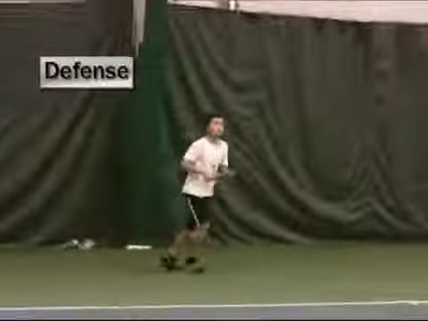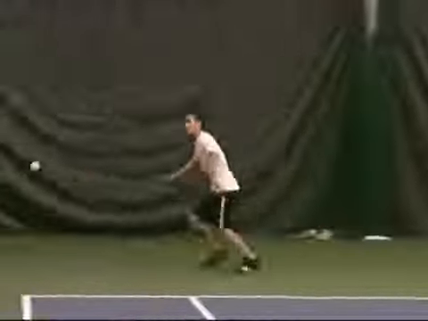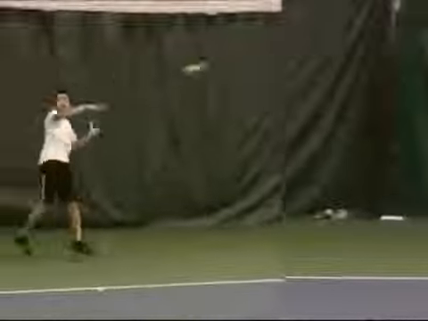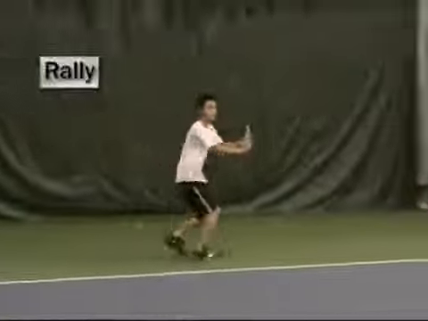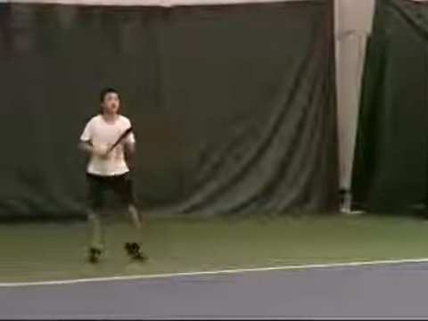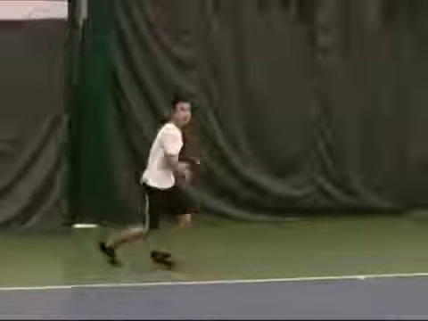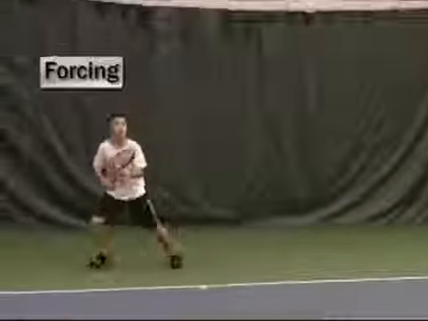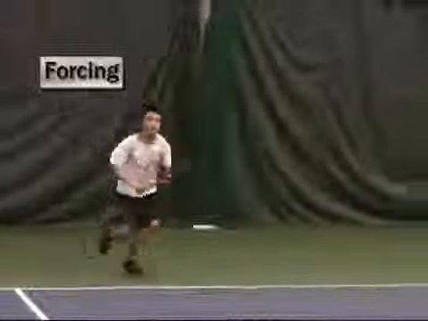The defense phase is receiving a challenging ball but sending a response with low risk. The rally phase is a neutral exchange. Neither player has the advantage. The forcing phase is gaining the advantage when receiving a weaker ball.